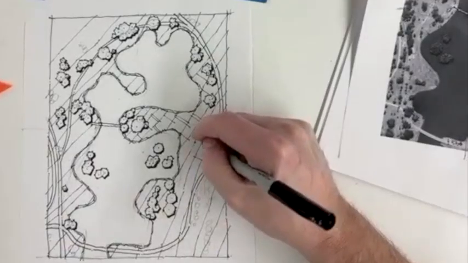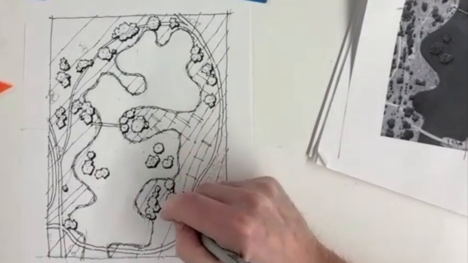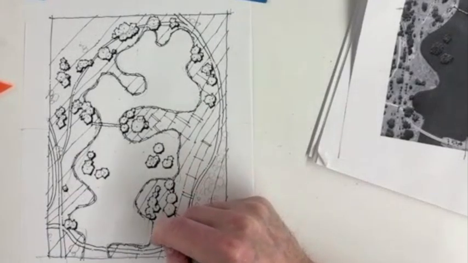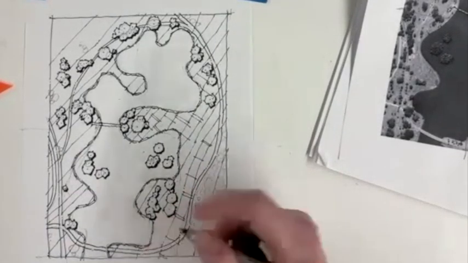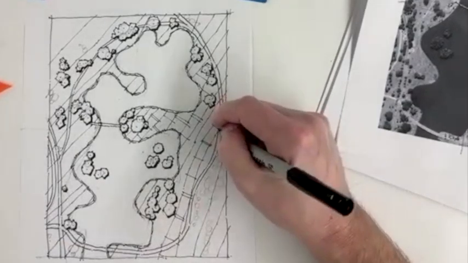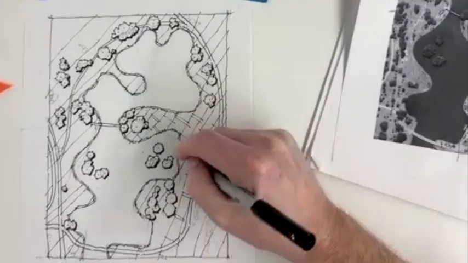I put a line, I put two lines, I put another line, I put two lines, I put two lines, and I'm going almost perpendicular to them, but not necessarily exactly perpendicular. And then when I do the next row, I kind of stagger it.